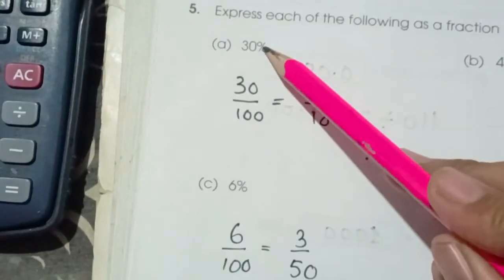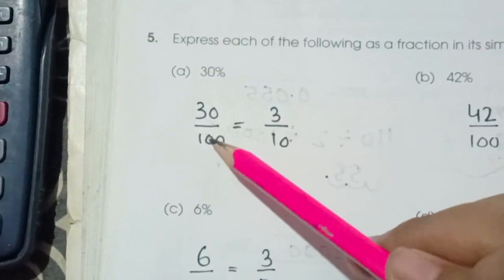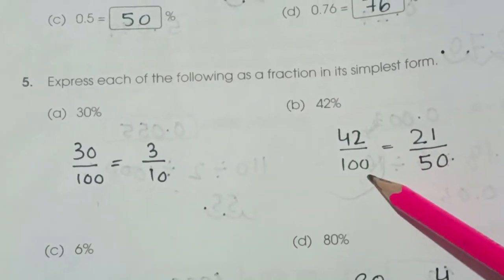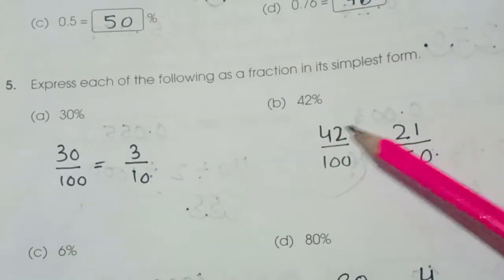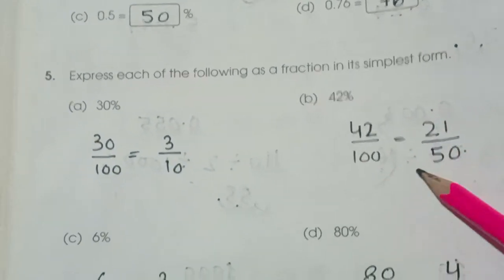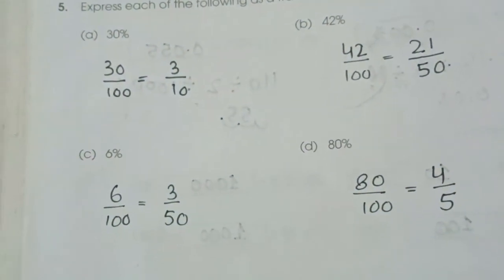Like here we have 30 upon 100, 10 3s are 30, 10 10s are 100, 42 upon 100, 2 2s are 4, 2 1s are 2, 2 5s are 10, and 0. Same as it is, we have to solve the remaining.